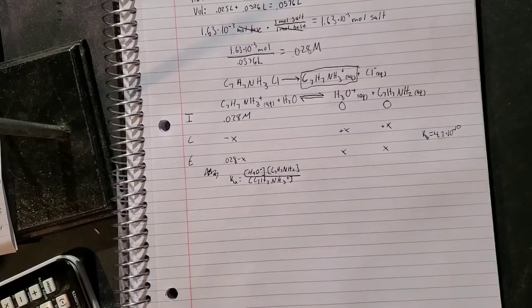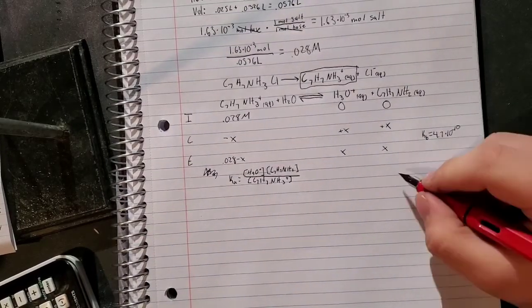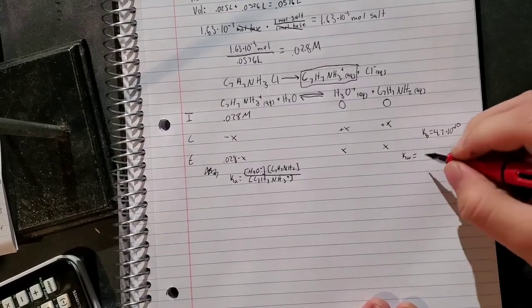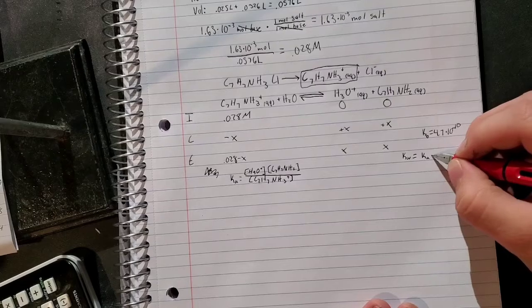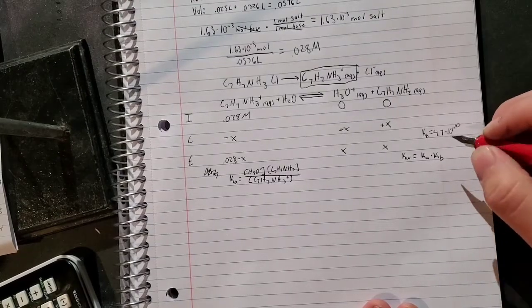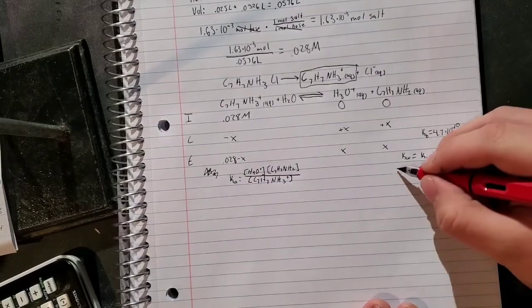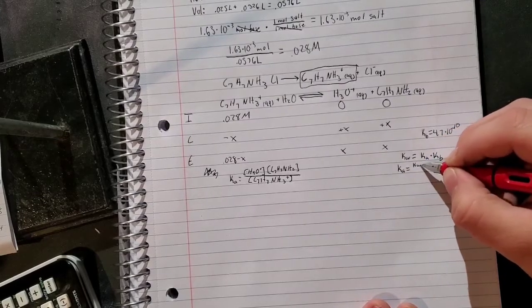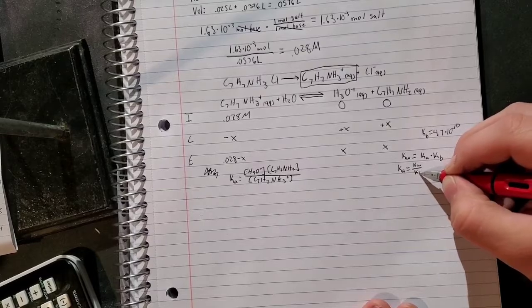We can't use that as is, but what we do know is that Kw, which is a constant, is equal to Ka times Kb. So if I want Ka, it's going to be equal to Kw divided by Kb.